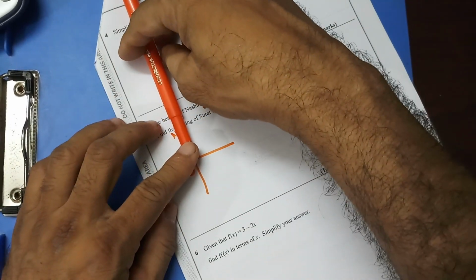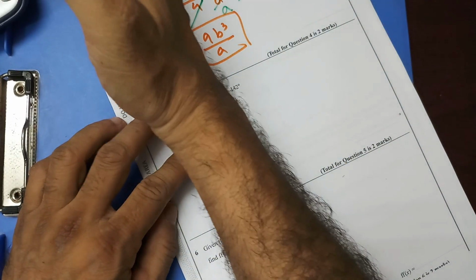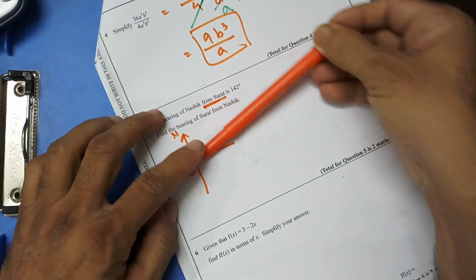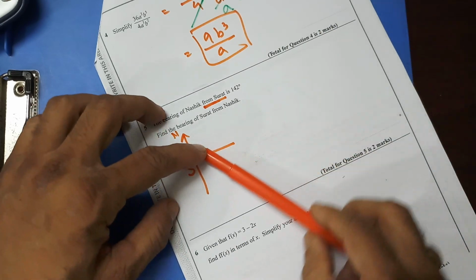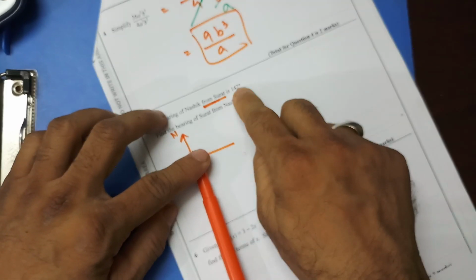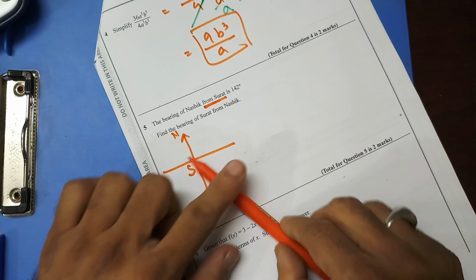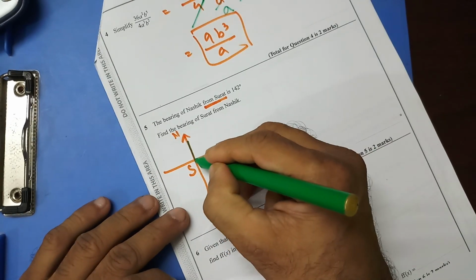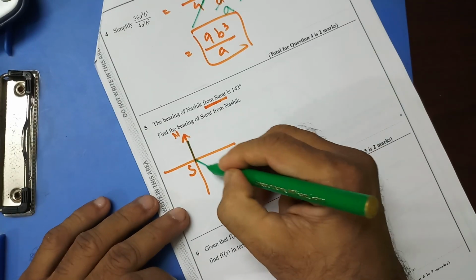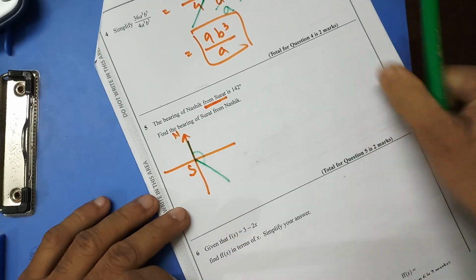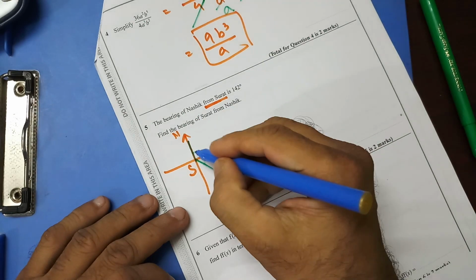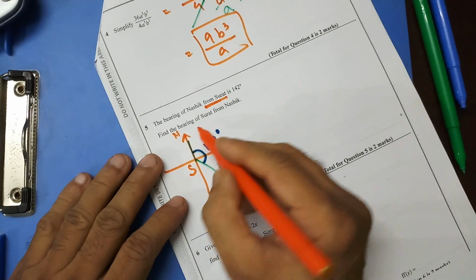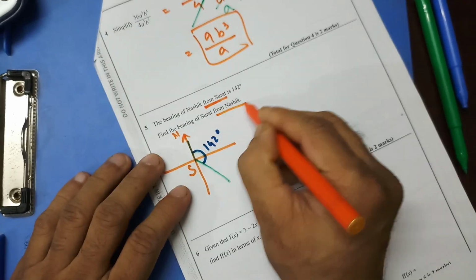Bearing is the angular distance from north, so going up is north, and going clockwise this is 90, and if I go all the way this is 180, but 142 is less than 180, so it's going to be somewhere over here. So I'm going to draw this over here. Let's say, just a guess, this might be 142 degrees.